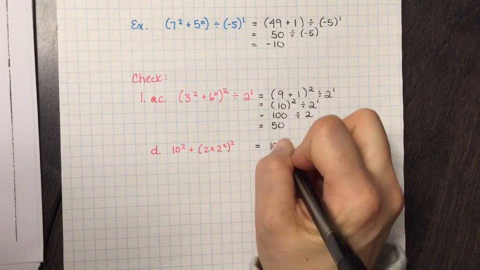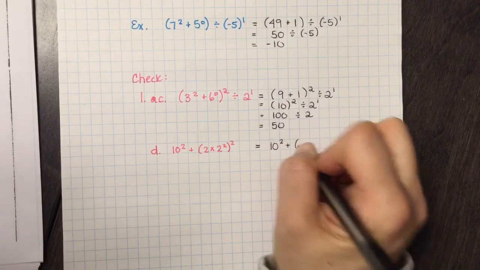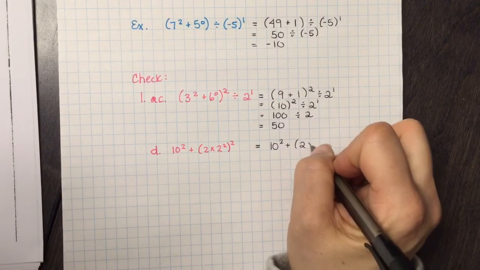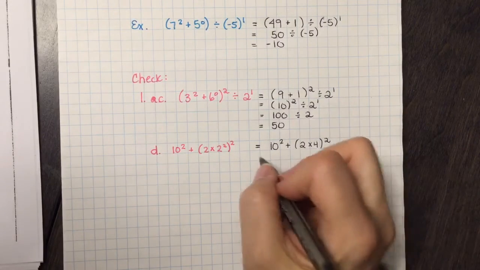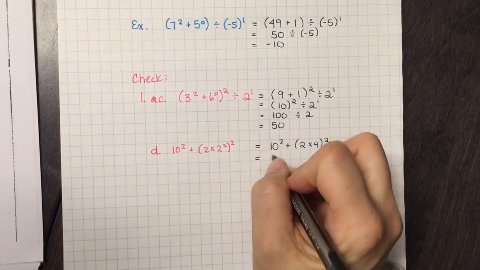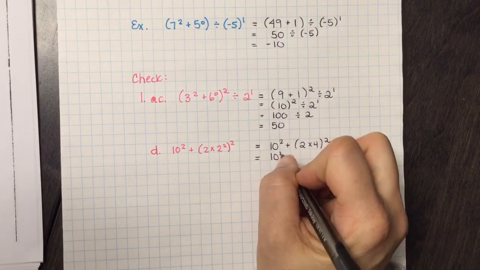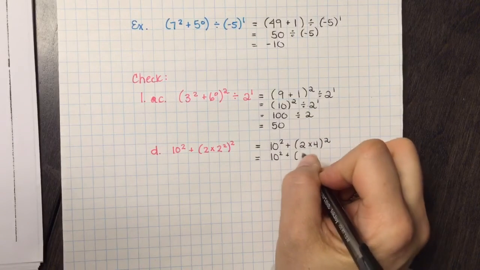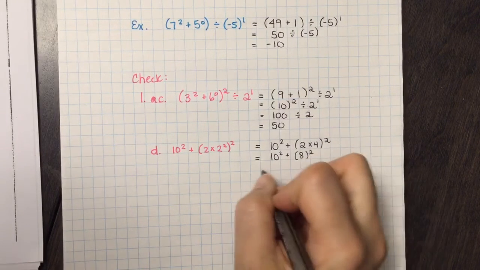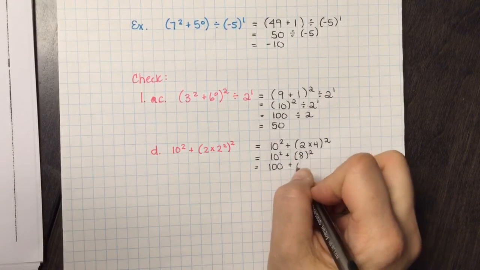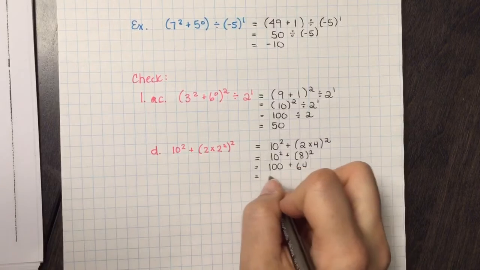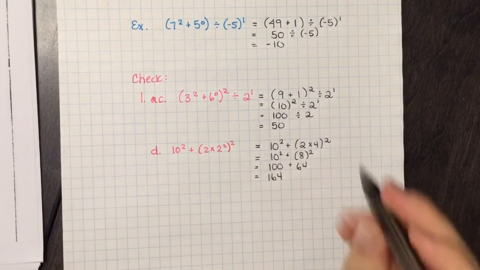First we have 10 squared plus, what's inside our bracket? 2 times 4, and that's all squared. Still 10 squared. What's inside here? 2 times 4 is 8 squared. 10 squared is 100. 8 squared is 64. And we get 164. Right on.